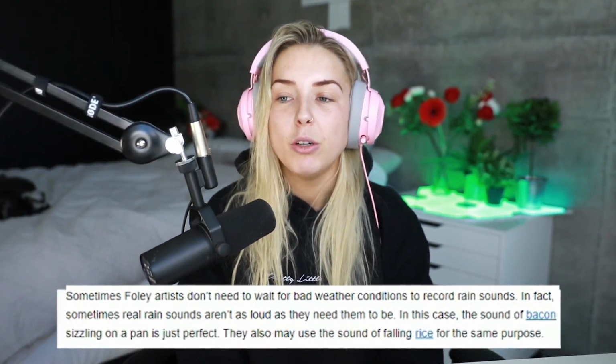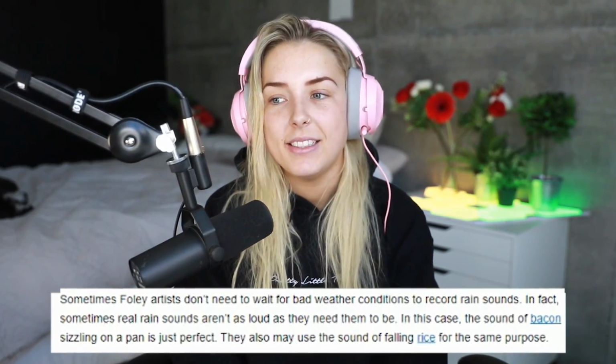In fact, sometimes real rain sounds aren't as loud as they need to be. In this case, the sound of bacon sizzling on a pan is just perfect. And think about that. You're a Foley artist who has to make rain sounds, but also gets to enjoy a nice, tasty meal after it.